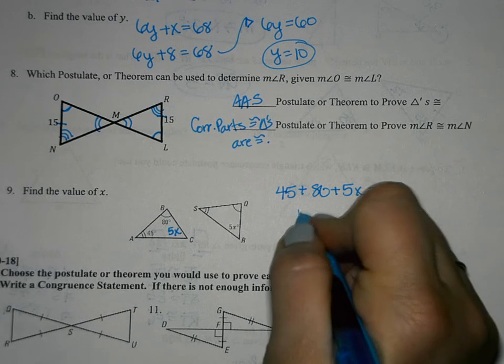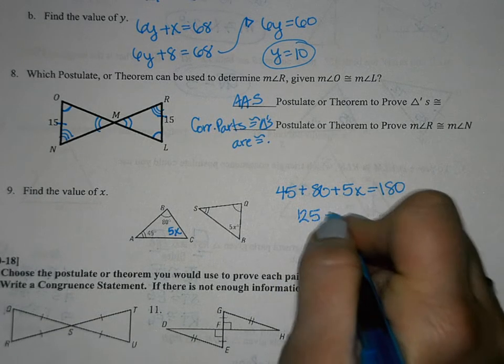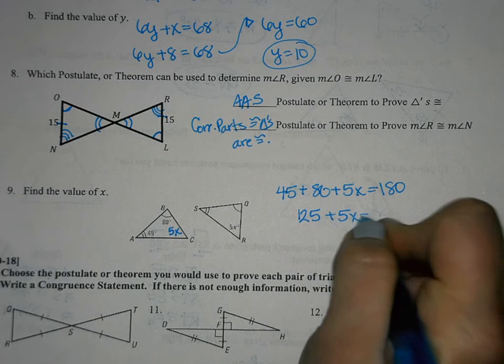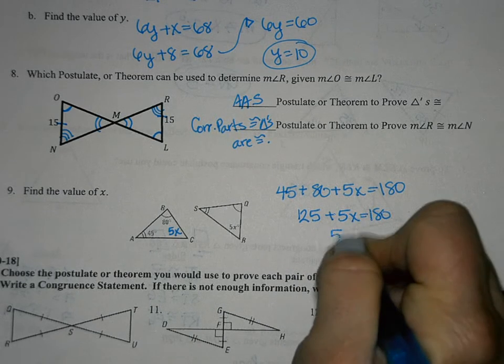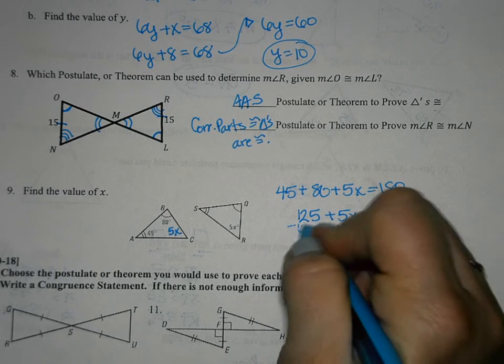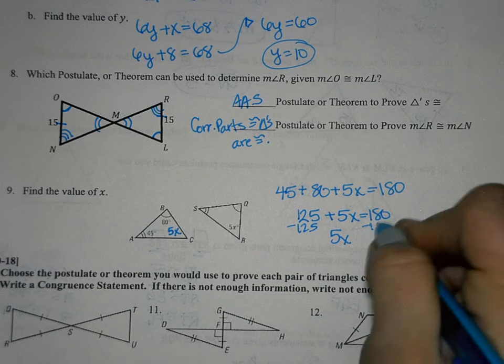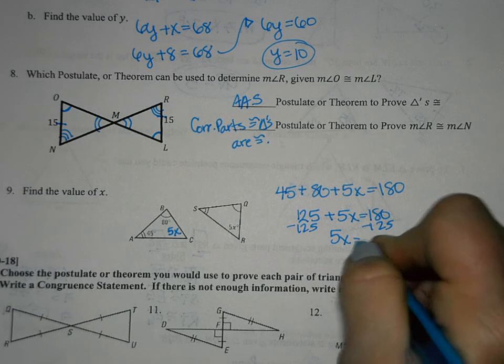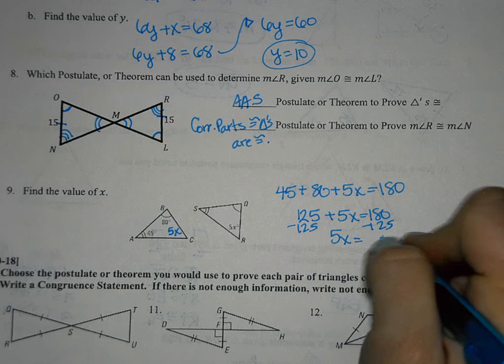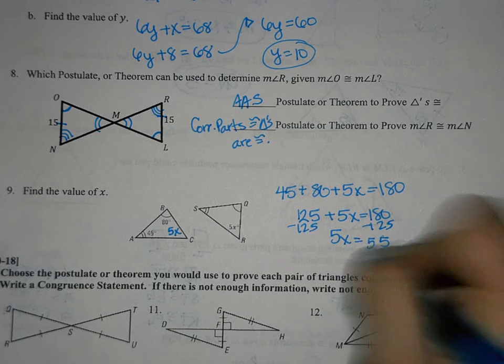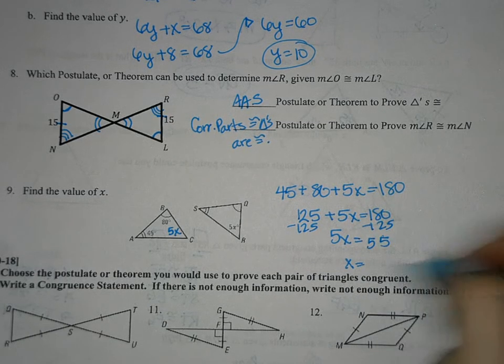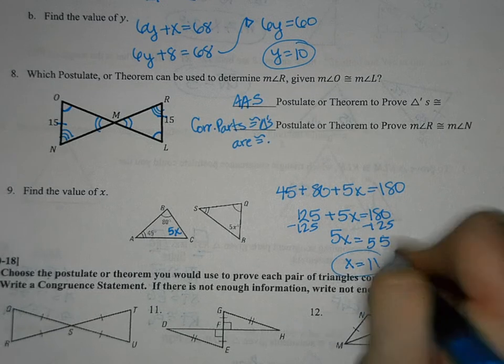We get 125 plus 5x equals 180. We'll subtract 125 from both sides, and we'll get 55. Divide both sides by 5, x would equal 11.